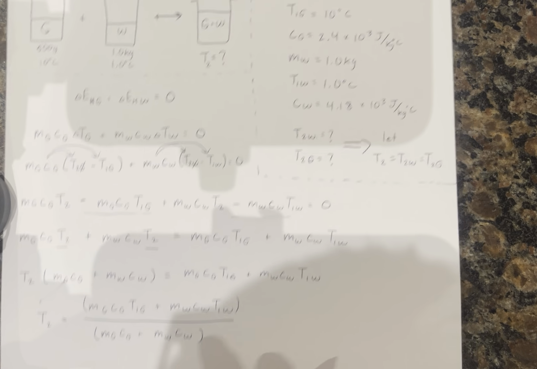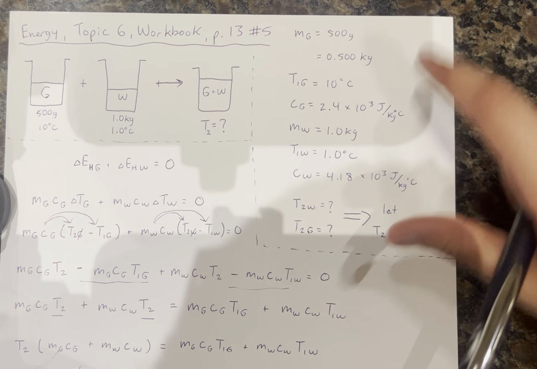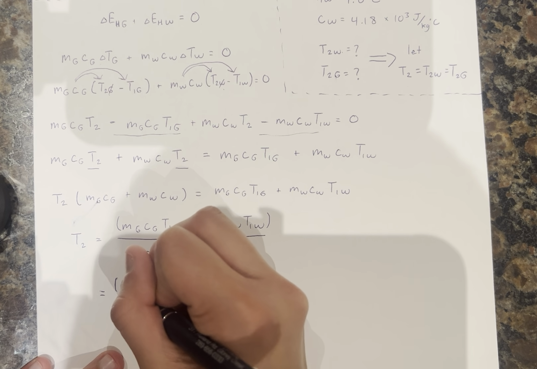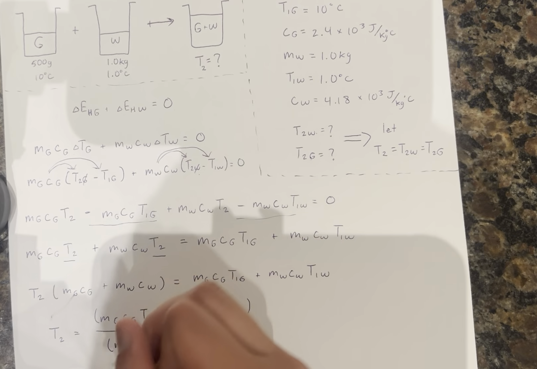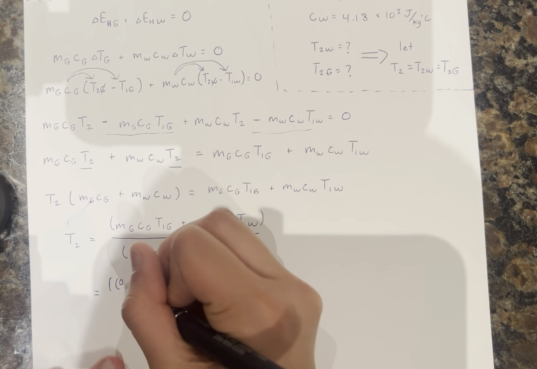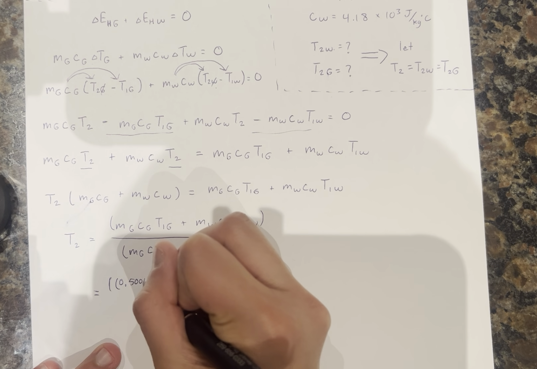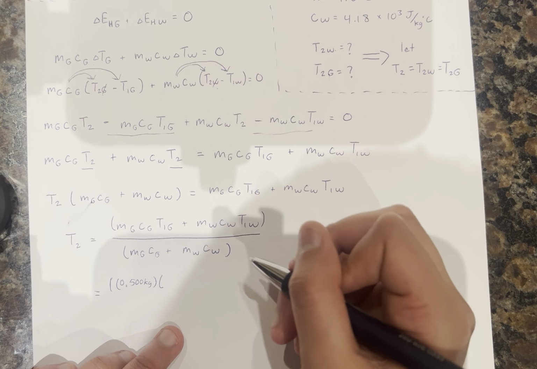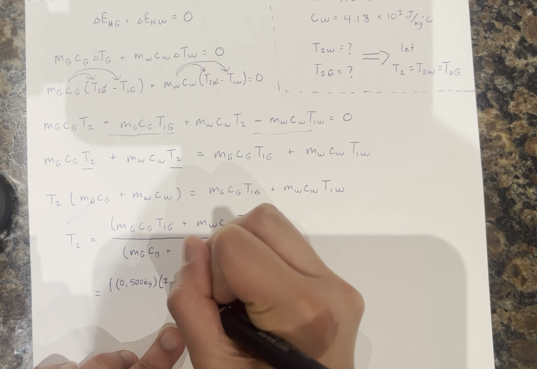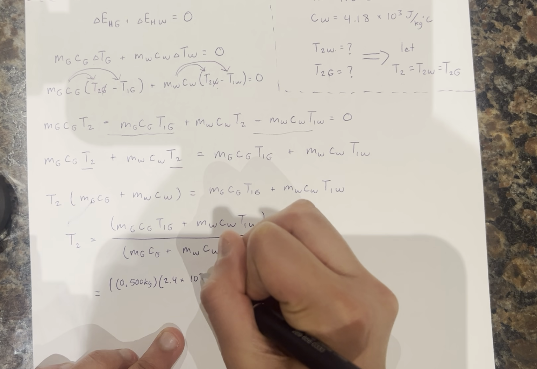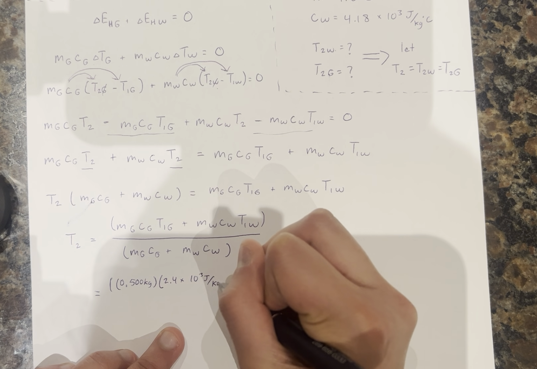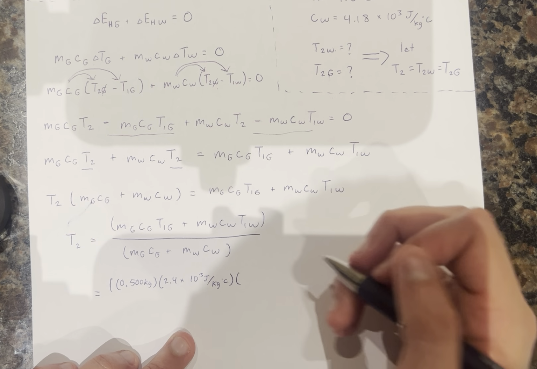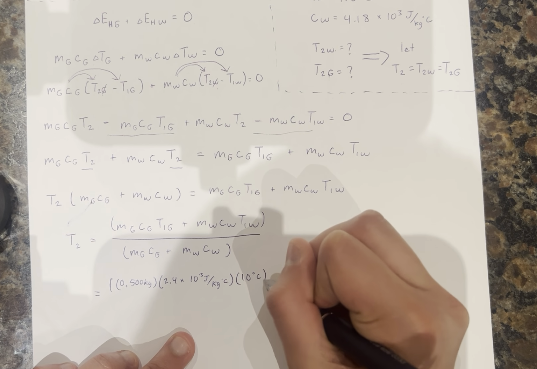Now it's just a matter of subbing in our values from all of our givens up here. So start subbing in. So the mass of the glycerin, which we said is 0.500 kilograms, times the heat capacity of the glycerin, which is 2.4 times 10 to the 3 joules per kilogram degrees Celsius, and then times the initial temperature of the glycerin, which is 10 degrees Celsius.